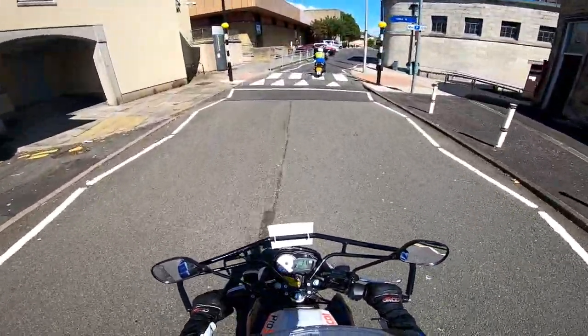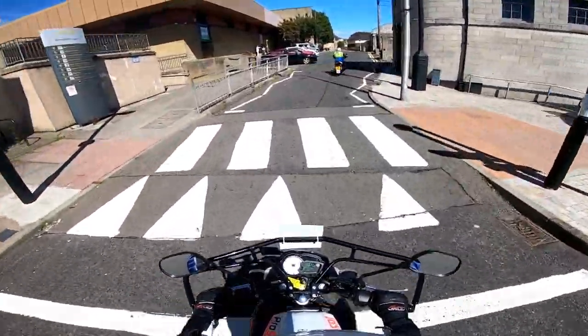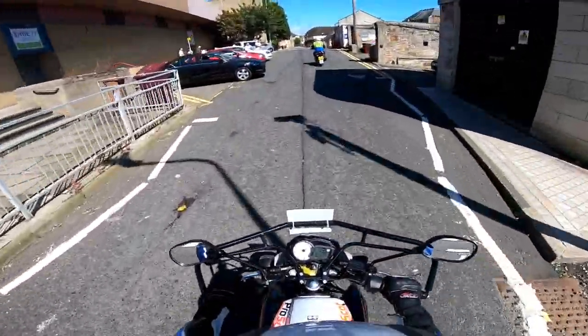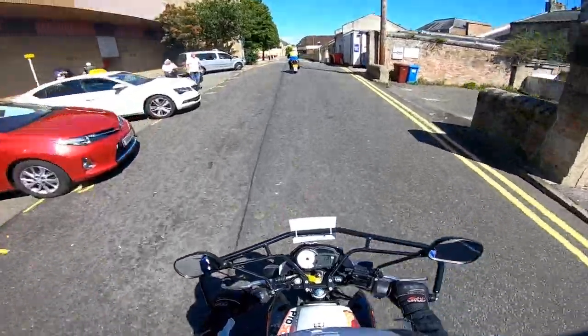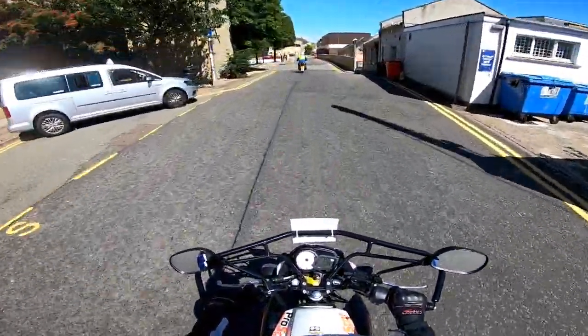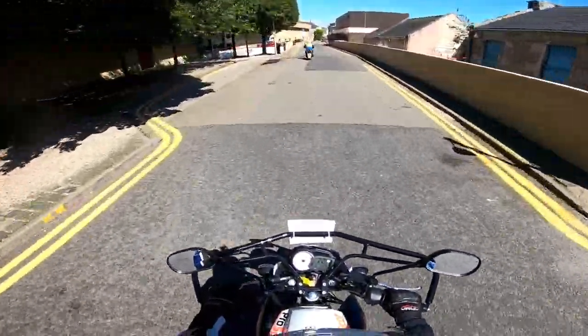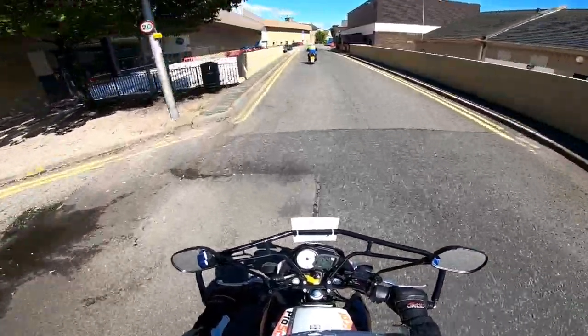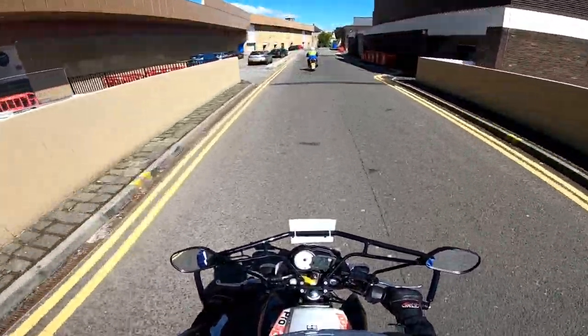This is the taxi rank here, and you can see all the taxis lined up. We're on a one-way street at the moment. It's clear now. I'm beginning to pick the speed back up again. Still in the 20 zone, so you'll notice I've got to keep it within that. So I'm still doing 20 miles per hour at the moment.